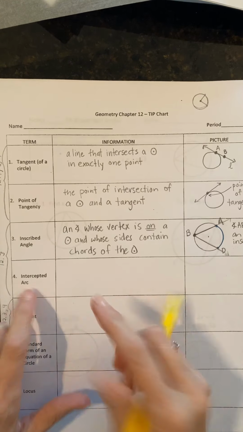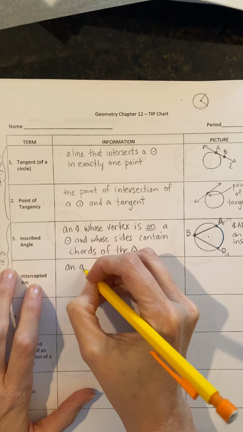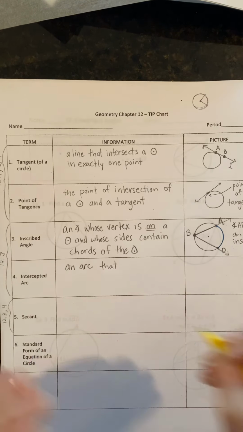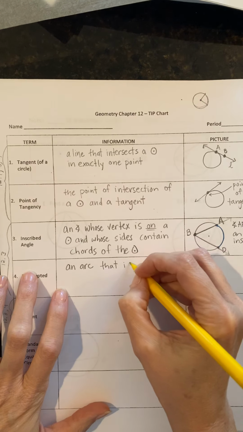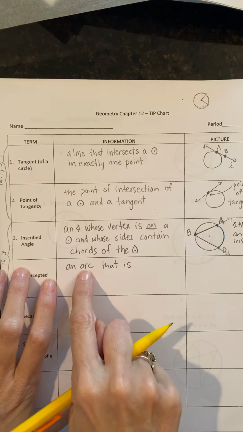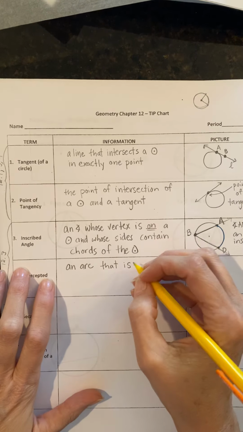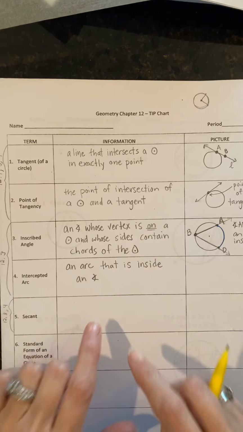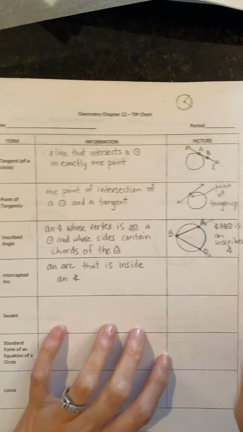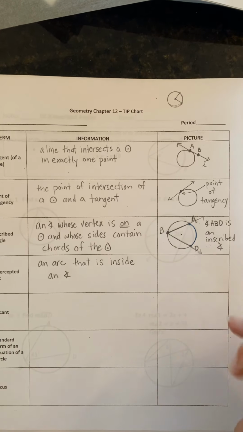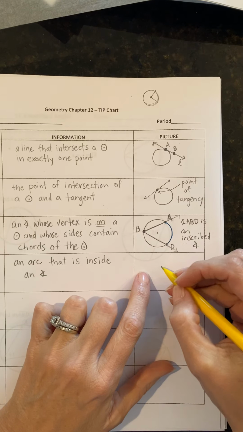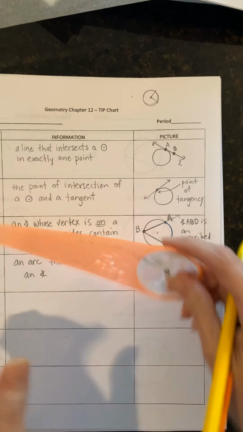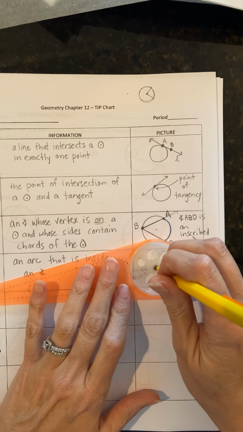So that's the next term. An intercepted arc is an arc, of course, that is intercepted by an angle. I'm just going to say that is inside an angle. So remember, an arc is part of a circle, so it's part of that circle that is inside an angle. And that angle can be an inscribed angle or a central angle. Today we're talking about inscribed ones. So you can either just use that same picture and write that arc AD is the intercepted arc, or you can draw the picture again or a similar picture.